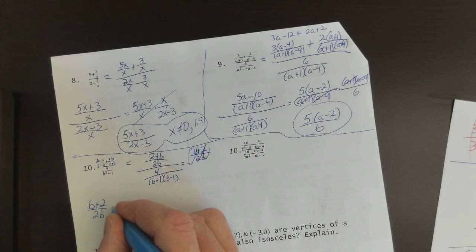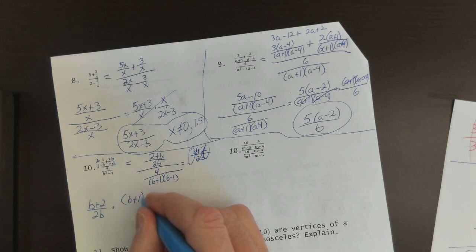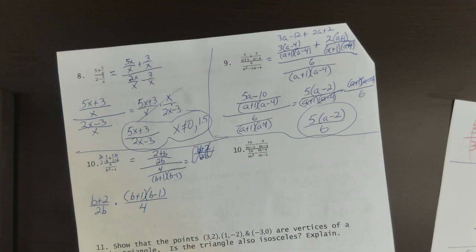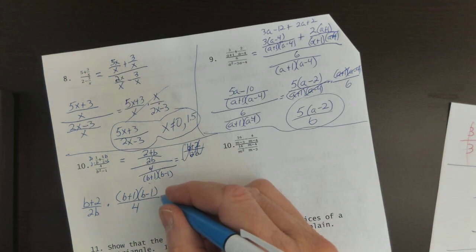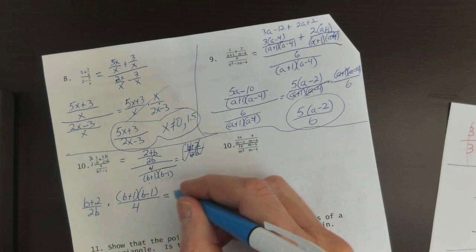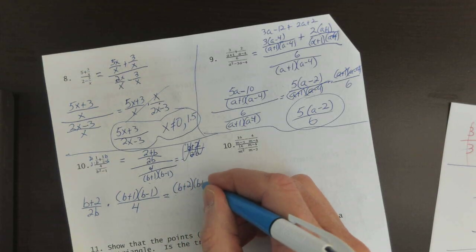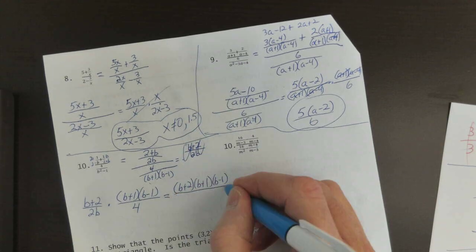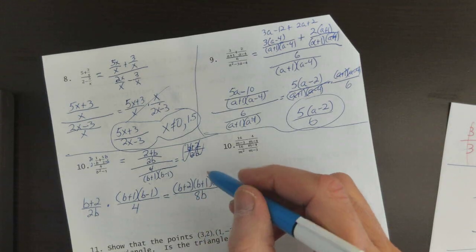I'm changing it to multiplication right now. B plus 1 times b minus 1 over 4. When I switch that around, b plus 2 times b plus 1 times b minus 1. 2b times 4, I would write as 8b.